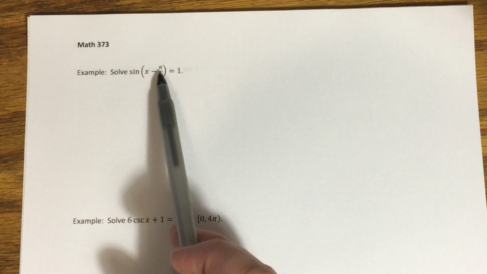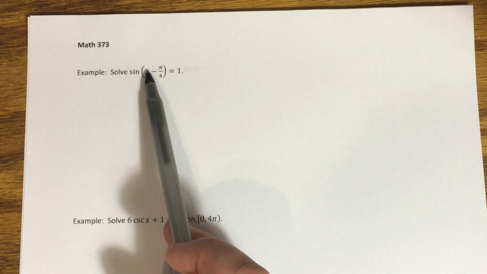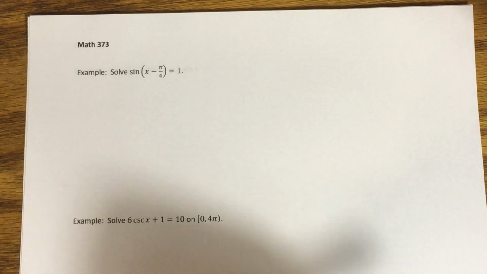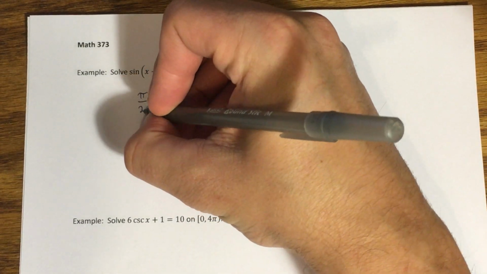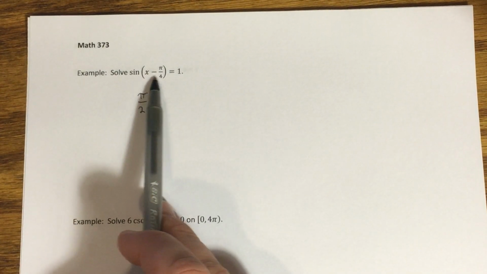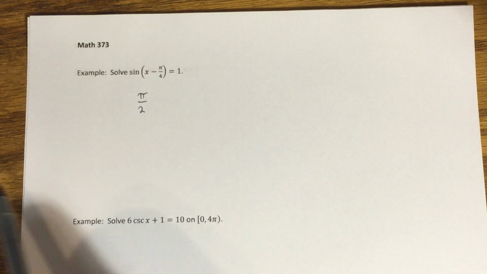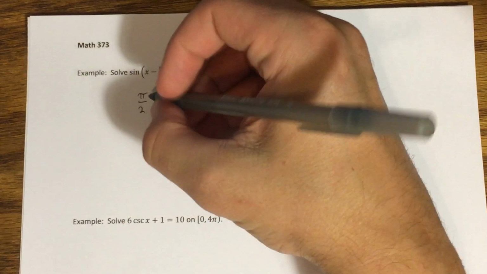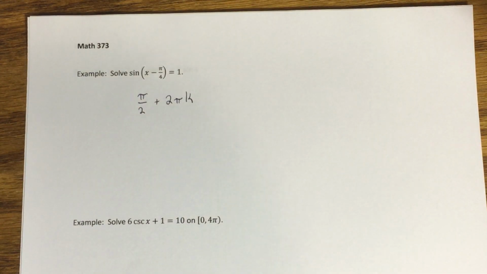Let's look at the x minus pi over 4 here and kind of ignore the fact that it's a complicated looking angle. Let's just think of it for a second as if it were just x. Where is sine of x equal to 1? Well, I know from my knowledge of the unit circle that occurs in one place on the unit circle. It occurs at pi over 2. Okay, so I need the angle in here, the angle that I'm taking the sine of, to be equal to pi over 2. Now, it is saying that we need a general solution as well, so I would also need to add plus 2 pi k to get that general solution.